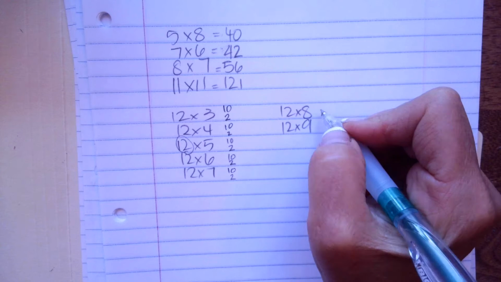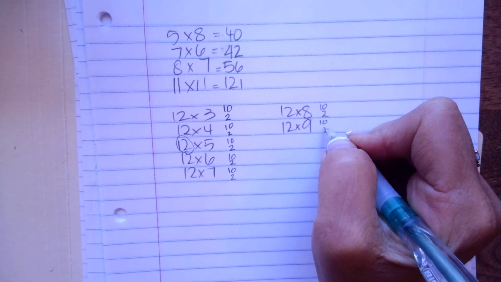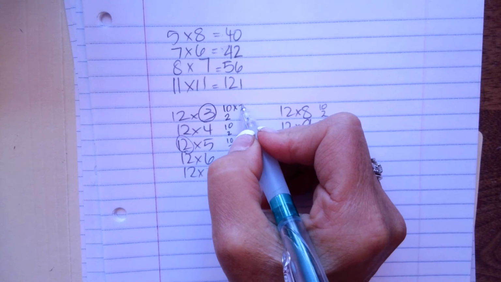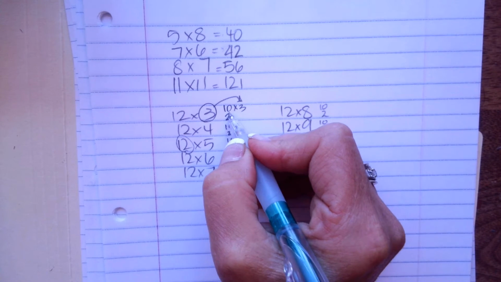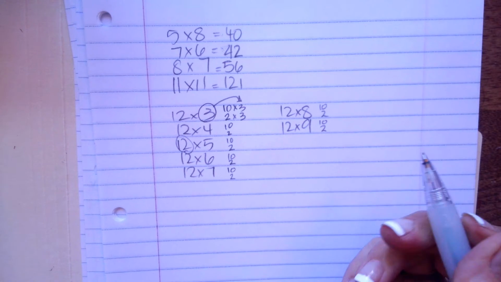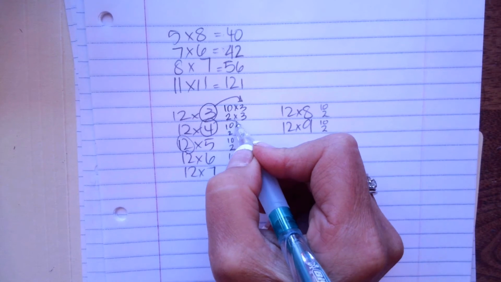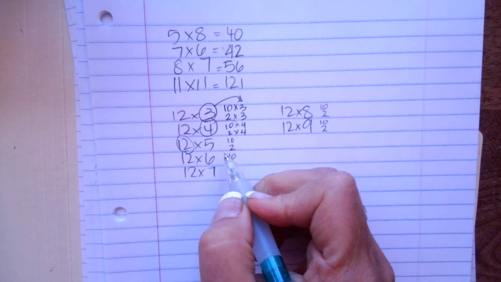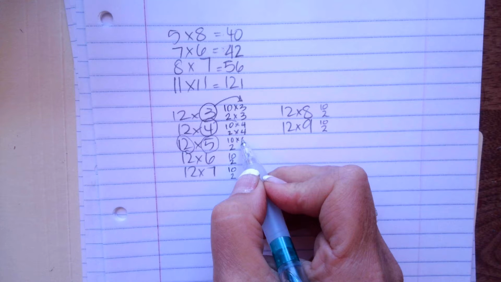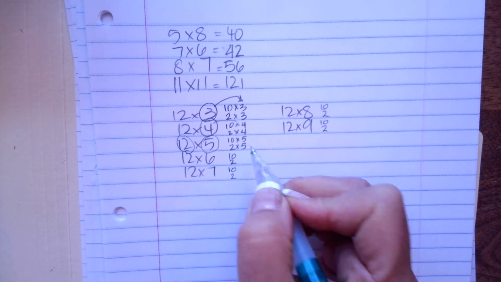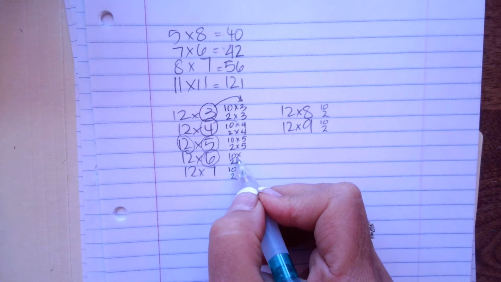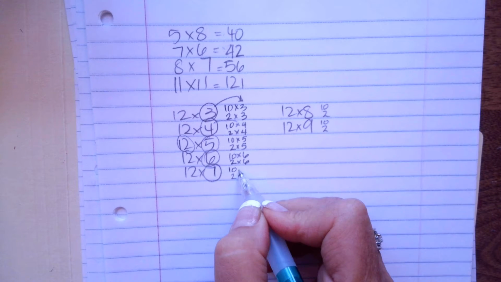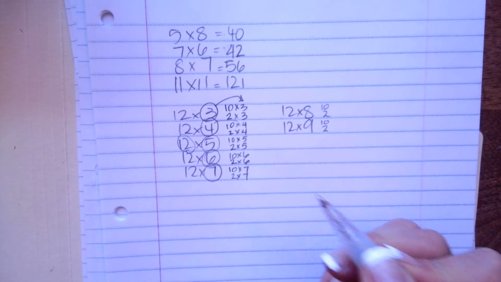So these are all 10 and 2. And then we're going to take the number that we're multiplying and multiply it here to the 10 and the 2. And then we're going to do the same thing to the 4. So 10 times 4, 2 times 4. Then we're going to do 10 times 5 and 2 times 5. Then 10 times 6, 2 times 6. Then 10 times 7, 2 times 7.